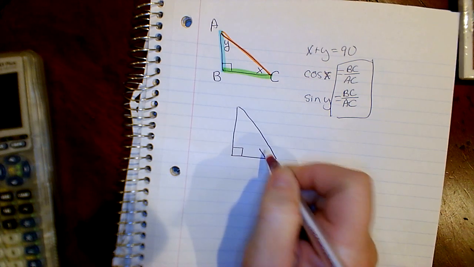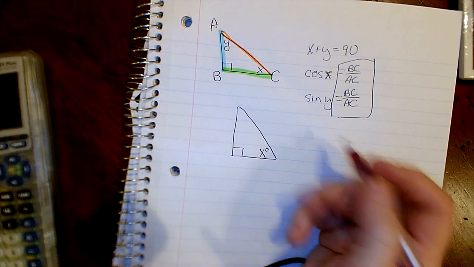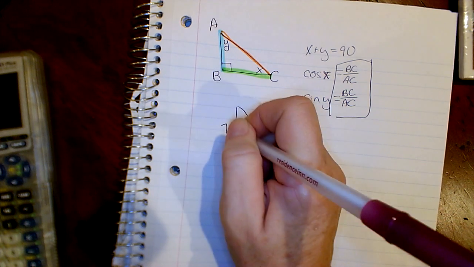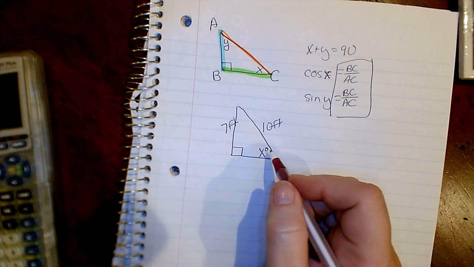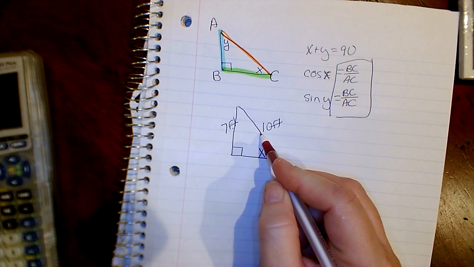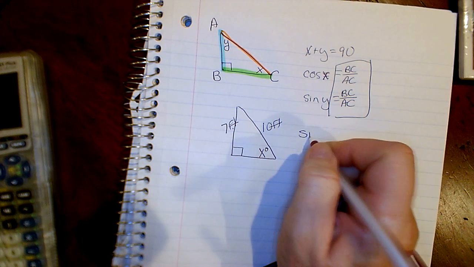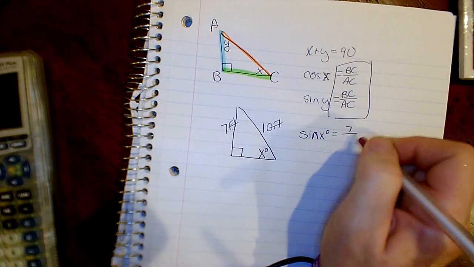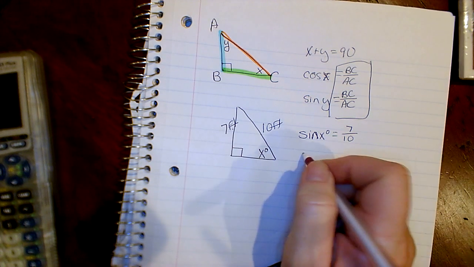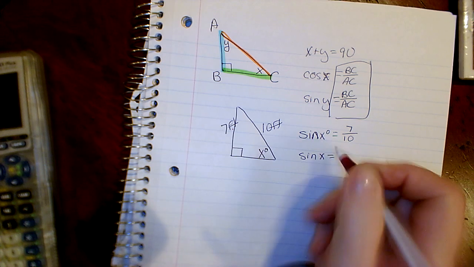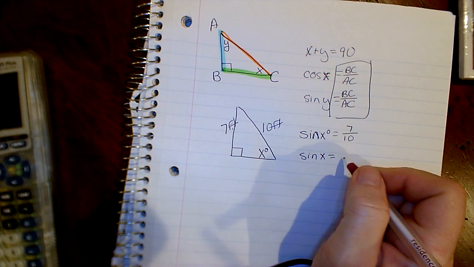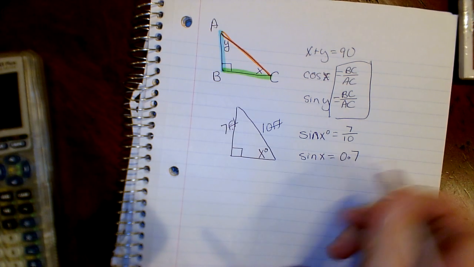Okay, the last thing I want to show you is how you find an angle measure using this. Okay, I've been giving you the angles. Let's say you're searching for the angle. Alright, so let's say this is 7 and this is 10. Let's make it feet. Alright, so I have the opposite over the hypotenuse. Remember that's sine. So the sine of x degrees equals the opposite over the hypotenuse. So the sine of x equals 7 divided by 10, which is 0.7.